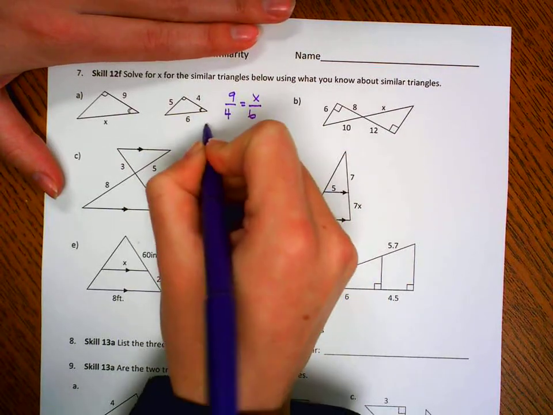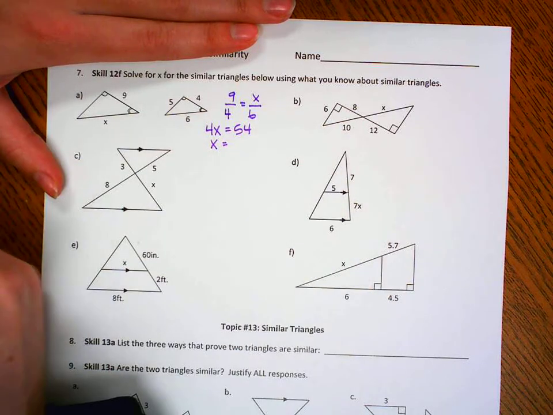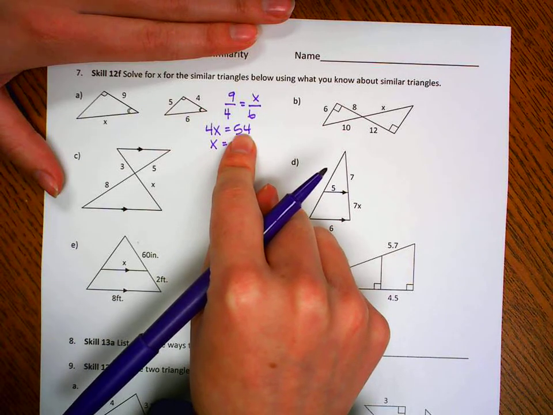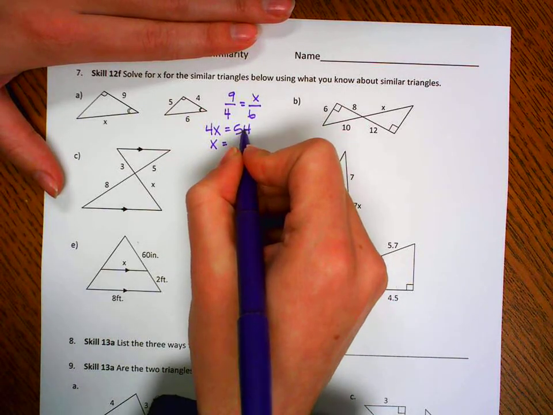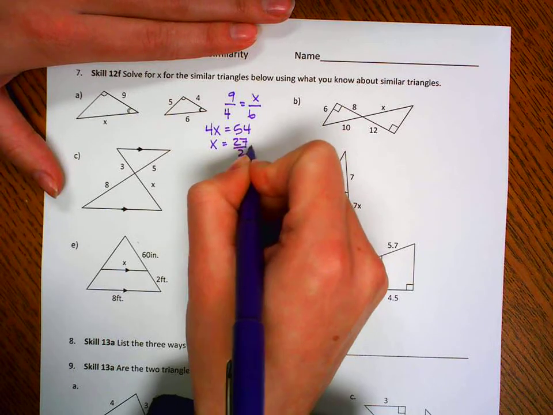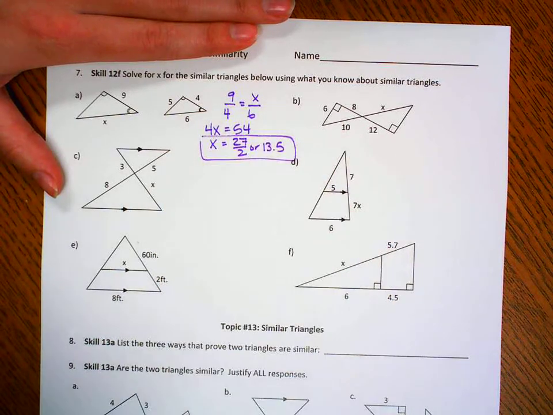So now I'm going to cross multiply. I get 4x equals 54. And if I divide both sides by 4, oh dear. If we divide this by 2, we get 27. So if I divide that by 2 again, because 4 is just 2 times 2, you get 27 over 2, or 13.5. Both of those are exact answers, so either of them are fine.